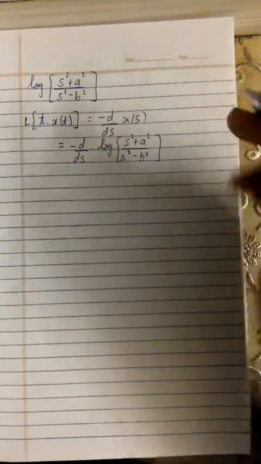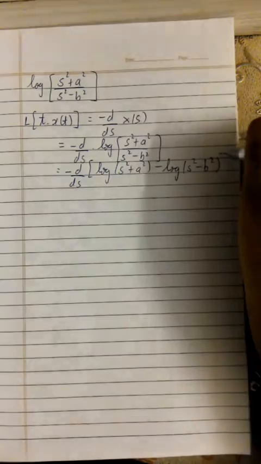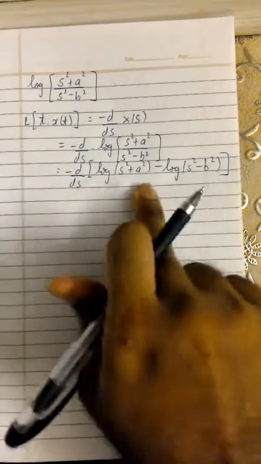So minus d by ds of log of s square plus a square by s square minus b square. Okay, so now expanding this becomes minus d by ds of log of s square plus a square minus log of s square minus b square. Now I'm putting the differentiation inside the bracket.